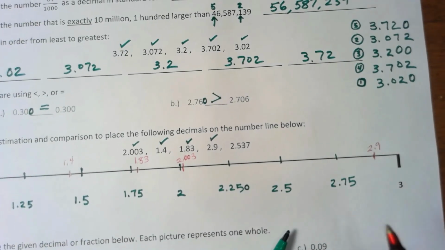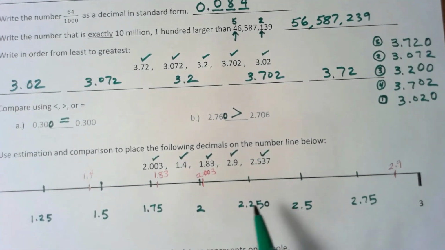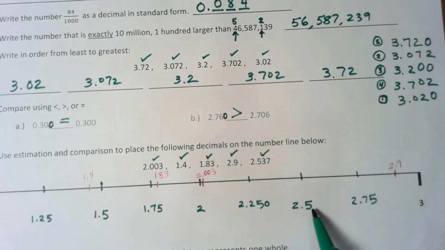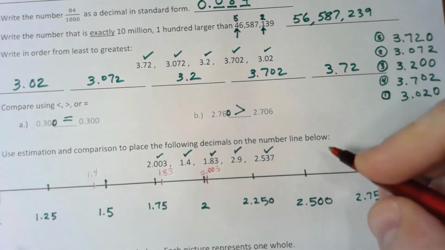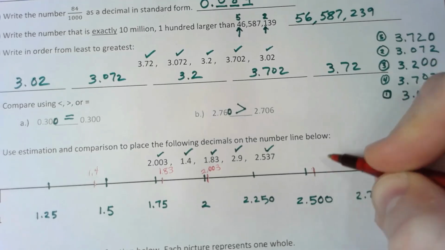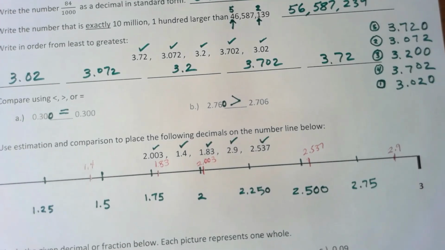Approximately. And my last one is 2 and 537 thousandths. That's greater than 2 and 5 tenths. Here's 2 and 5 tenths. Matter of fact, this is 2 and 500 thousandths. 2 and 537 thousandths is slightly more. It's 37 thousandths more, so maybe somewhere right in there. 2 and 537 thousandths.